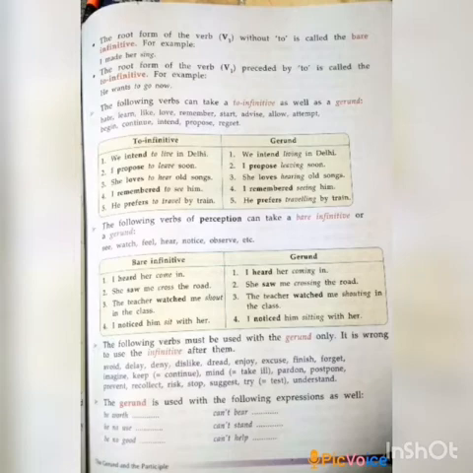See the five examples. We intend to live in Delhi. Second one, I propose to leave soon. Third one, she loves to hear old songs. And fourth one, I remember to see him. And fifth one, he proposed to travel by train. See, all the bold words should be verbs. Here it is known as infinitive because all the words have to. Here, which is a verb? The first one, to live.